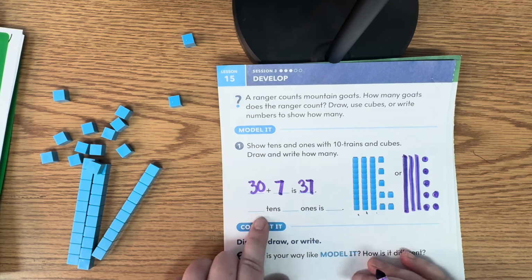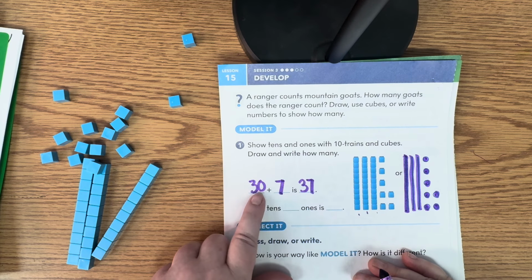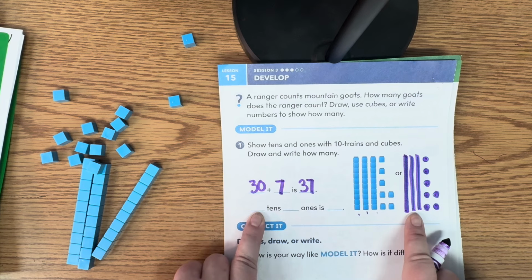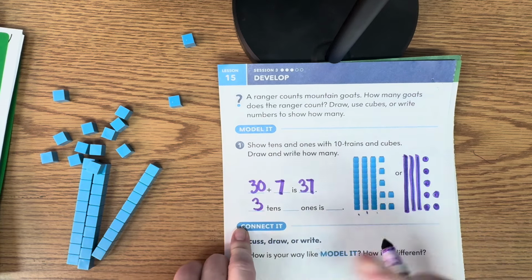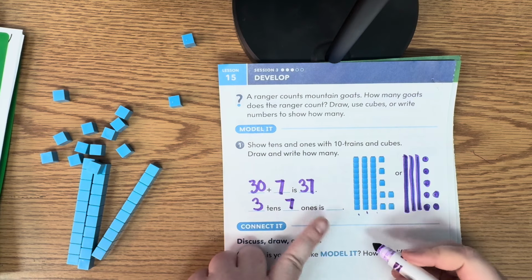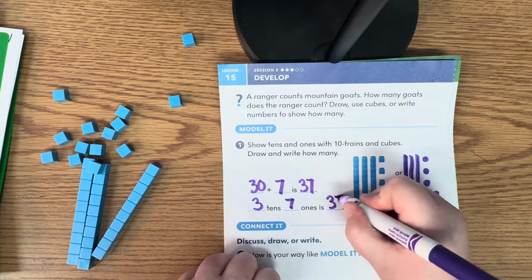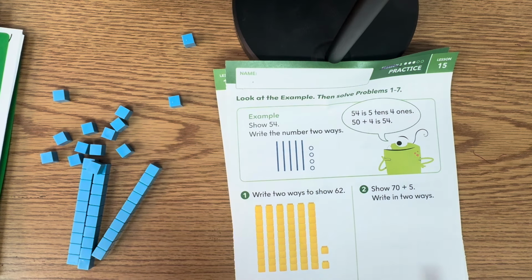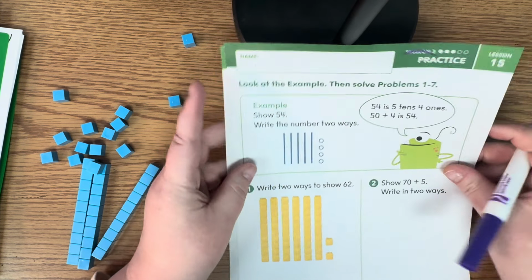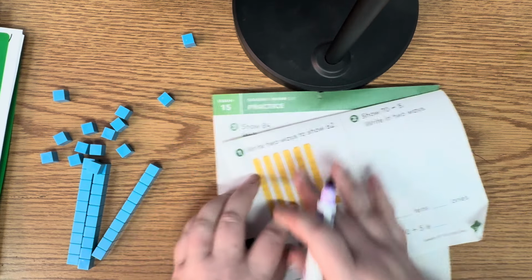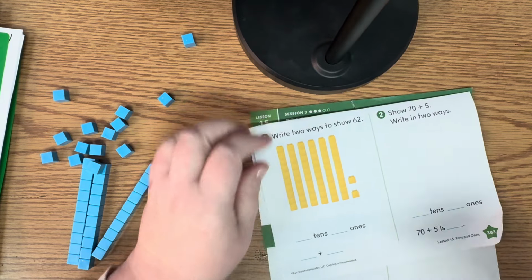Okay. Now here, I'm going to write it a little different. Blank tens. It's not wanting me to write 30. It's wanting me to say how many tens I made. And how many tens did I make? That's right. I made 3 tens. And how many ones? 7 ones. That one's not going to change. And then it still is 37. Good job. All right. This was independent practice today, and we're going to go over this, and if you've got your paper at home, you can work it along with me if you didn't get finished.